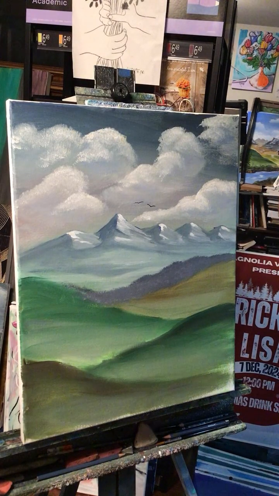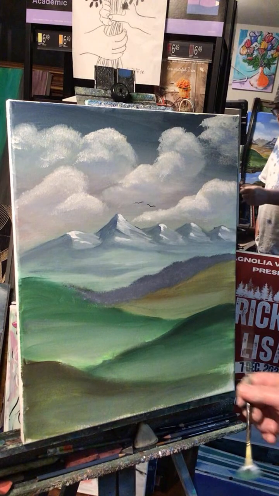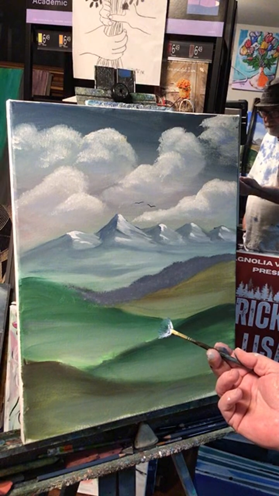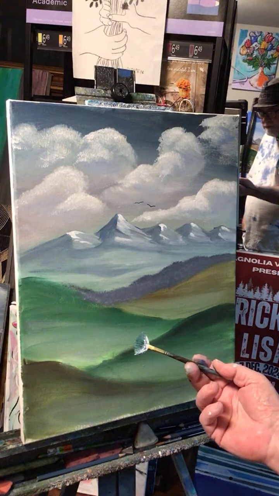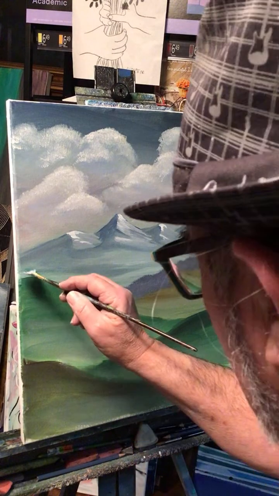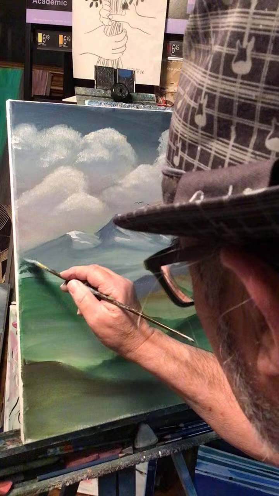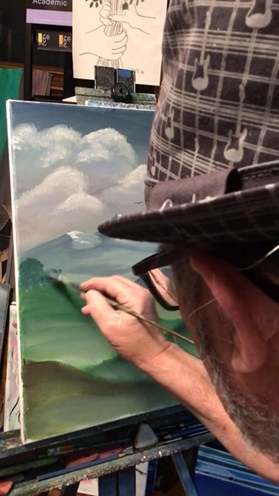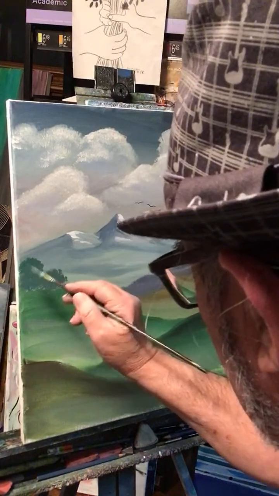So now I'm going to go to a greenish gray. This was like a bluish gray, a greenish gray, and we'll try and put some. Let me see how dark it is. We'll put some on this hill here, just like regular trees up here.